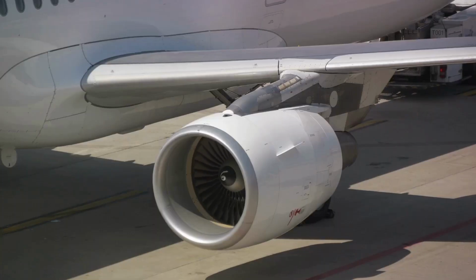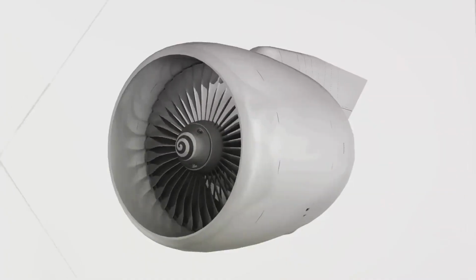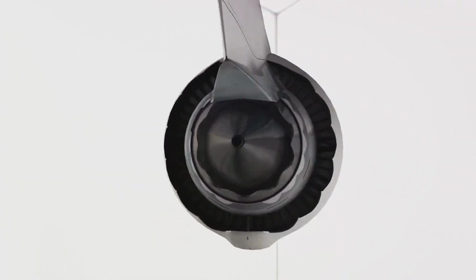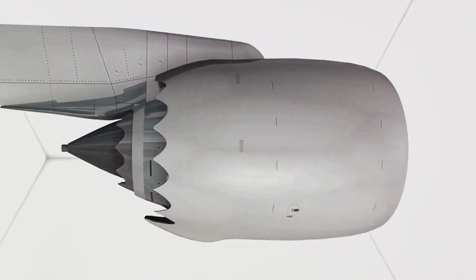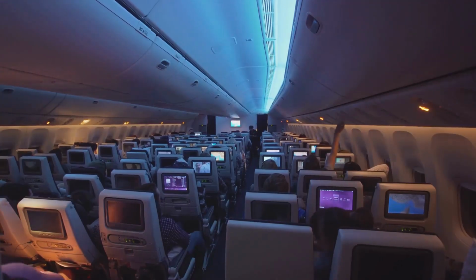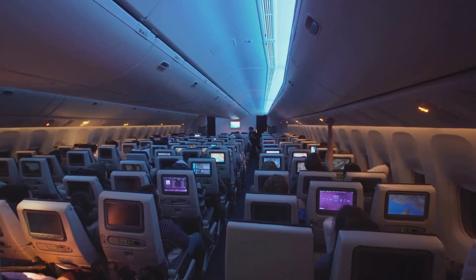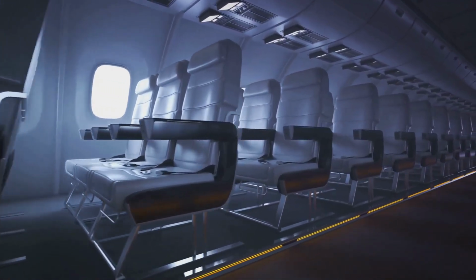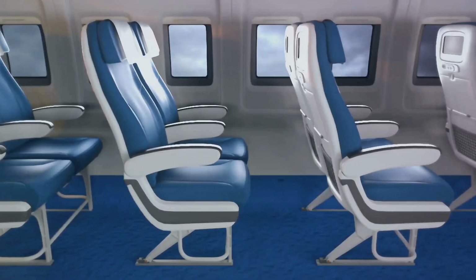Fuel efficiency is another vital cog in the design machine. An aircraft that guzzles fuel isn't just costly to operate, it's also detrimental to our environment. Engineers constantly innovate, seeking ways to make aircraft more fuel efficient, thus reducing operating costs and carbon emissions. And let's not forget passenger comfort. The engineers must strike a delicate balance between maximizing passenger space and maintaining the aircraft's overall efficiency and performance.